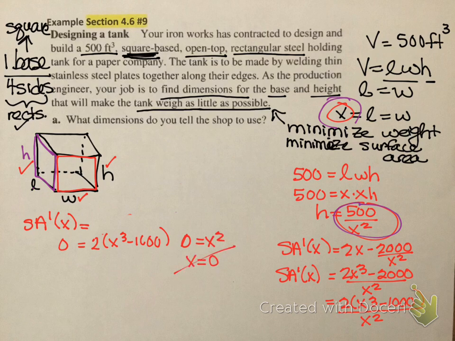Well, my height can't be 0, so I know that's out. So here, divide both sides by 2. So x cubed will equal 1000, so x will equal 10. All right, go back, think about what x is. X is the length and the width. So the length would be 10, the width would be 10. To figure out the height, I'm doing 500 over 10 squared, or 500 over 100, which is equal to 5.